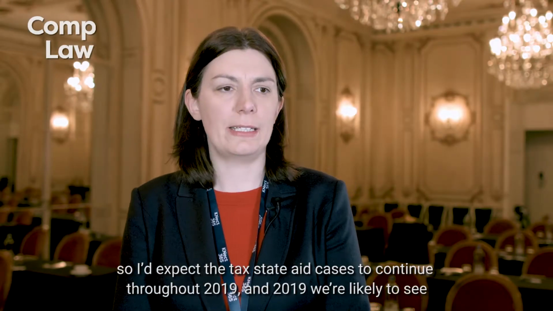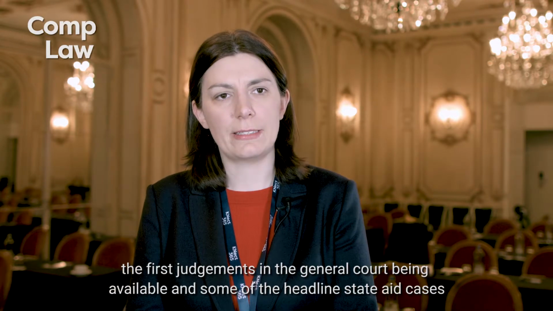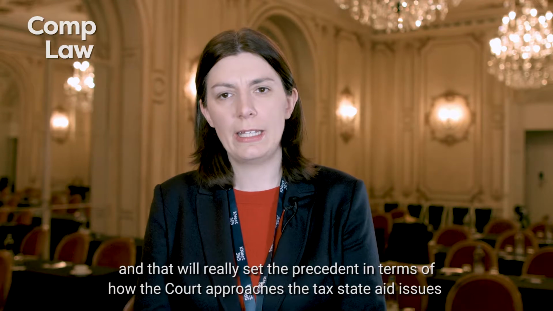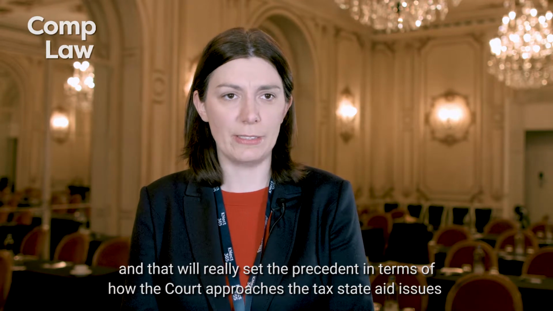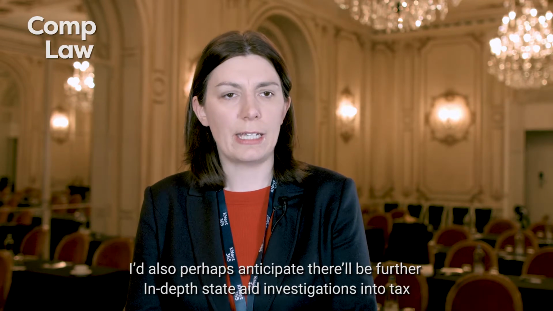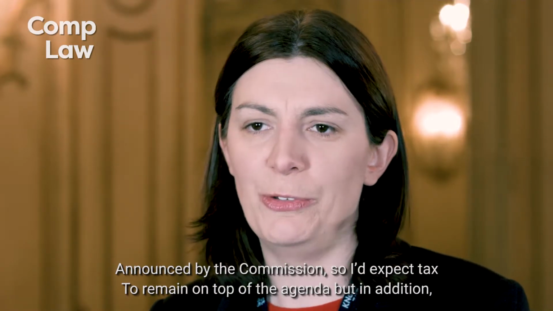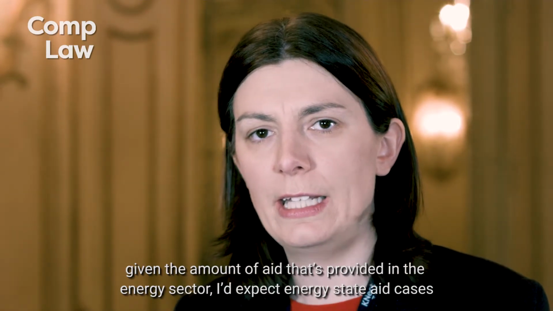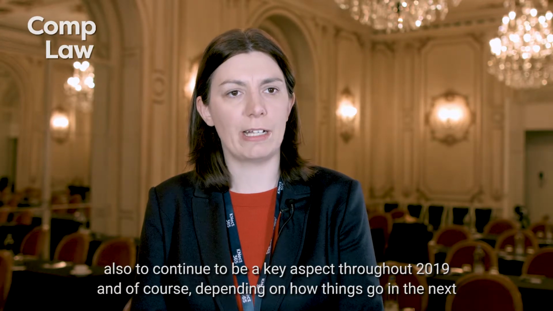So I expect the tax state aid cases to continue throughout 2019. In 2019, we're likely to see the first judgments from the General Court being available on some of the headline state aid cases, and that will really set the precedent in terms of how the court approaches the tax state aid issues. I would also perhaps anticipate there would be further in-depth state aid investigations into tax announced by the Commission. So I'd expect tax to remain on top of the agenda. But in addition, given the amount of aid that's provided in the energy sector, I would expect energy state aid cases also to continue to be a key aspect throughout 2019.